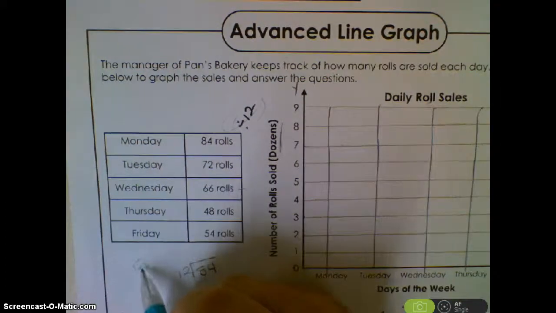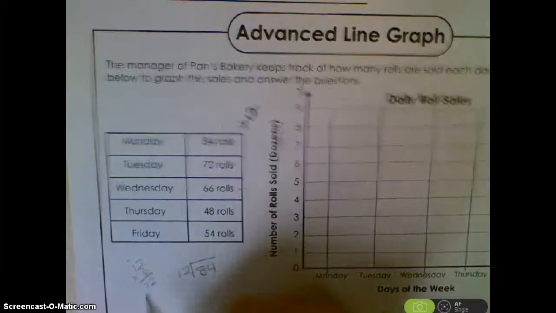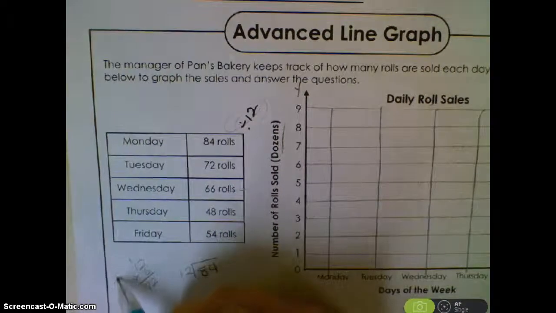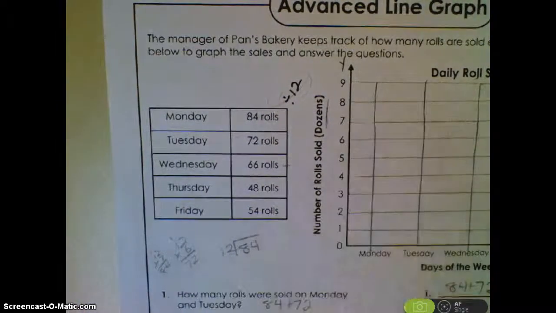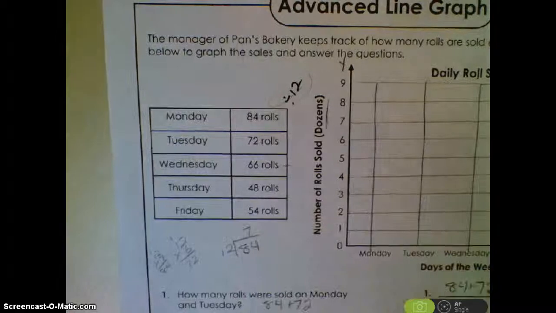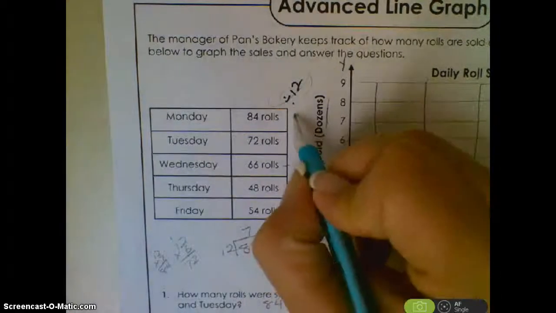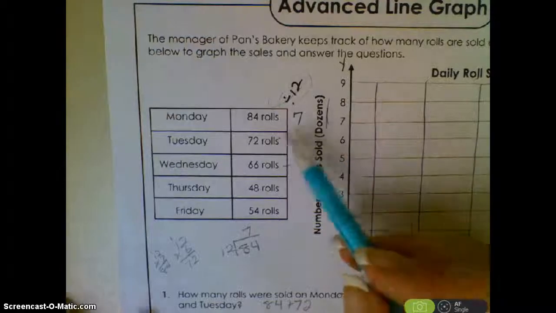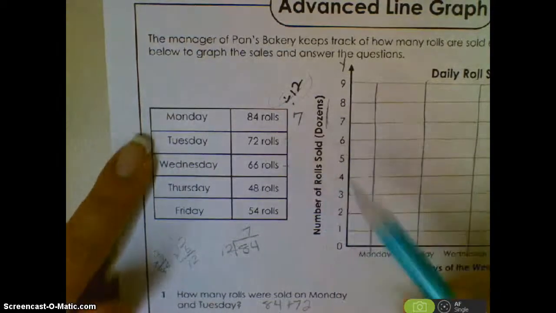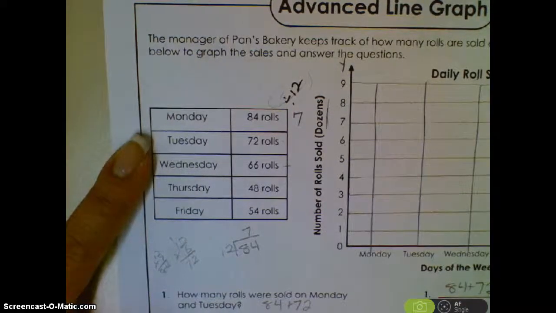Let's try 12 times 6. We'll just do a little side multiplication, see if we get it. That's 72. Maybe we can go higher. 12 times 7. Don't know if I'm even on the screen here. 84. Ooh, that's it exactly. So it must be 7 dozen. So Monday, I'm going to just write this over here for myself so I don't forget.